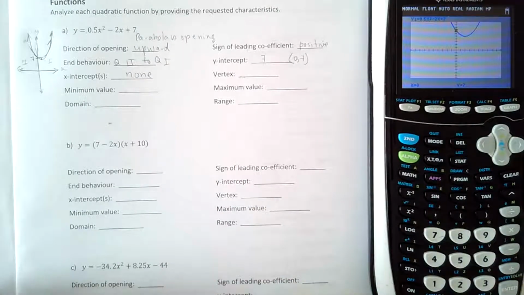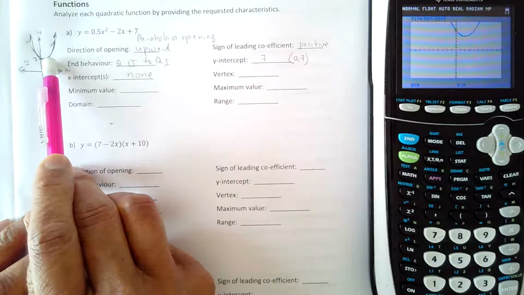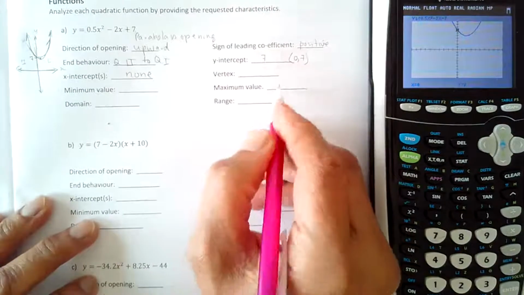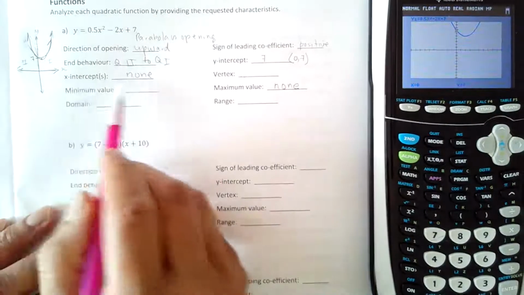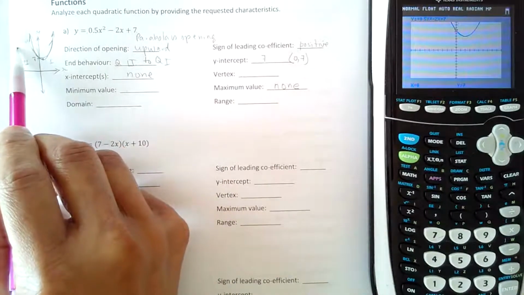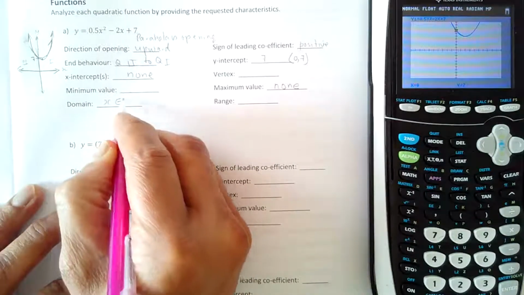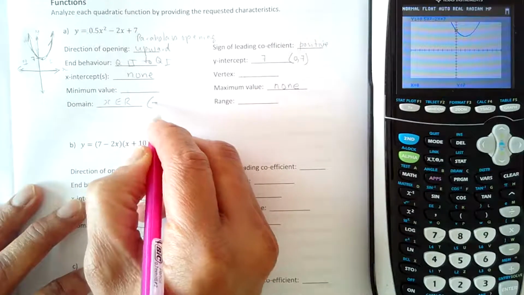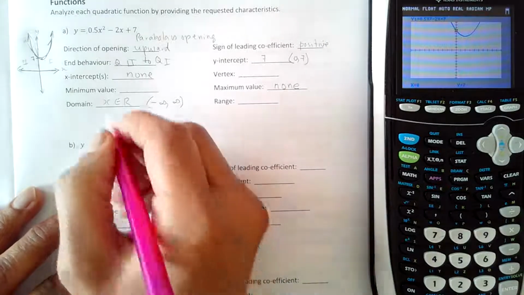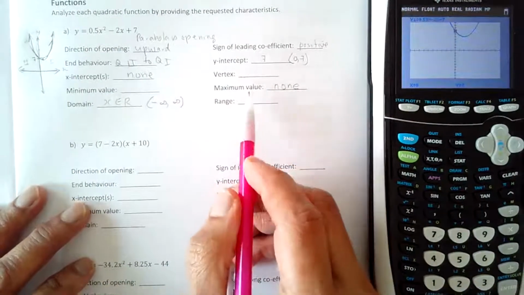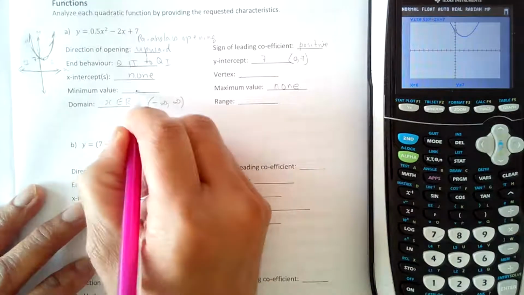Next, we want to find our vertex. When we know our vertex, we find our minimum value. So because there's no maximum value here, right? So we can put that down here. So none. Now, because this graph is going to the left forever and to the right forever, we say the domain is x is all the real numbers. Or if you like to write interval notation, the range we have to determine from our vertex. So minimum value, we need to find that.